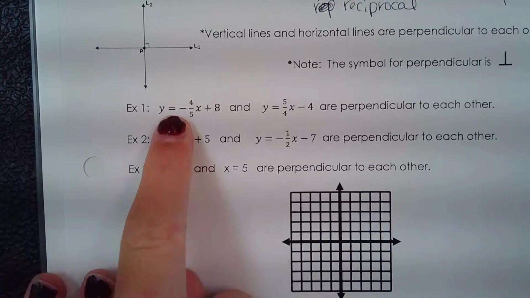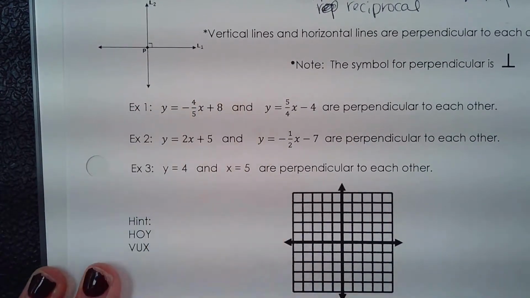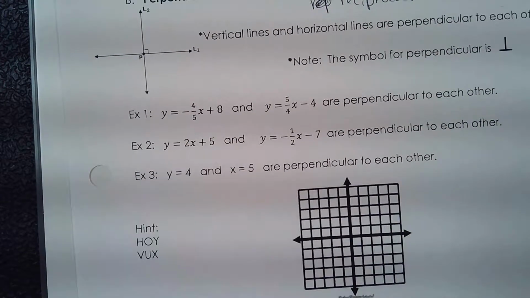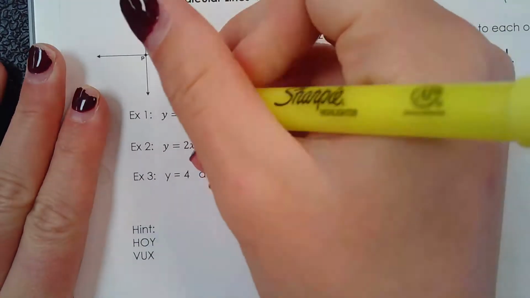So right here, what's the slope of this equation? What's the slope of the first equation they gave you? Negative 4/5, yeah?